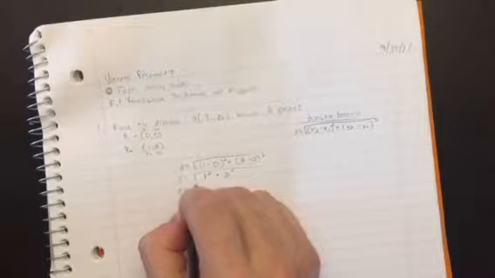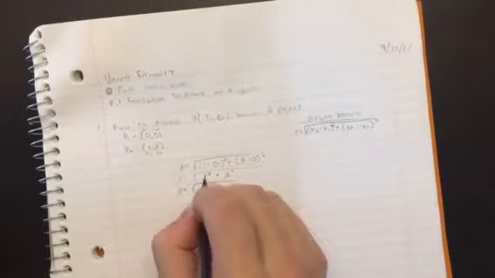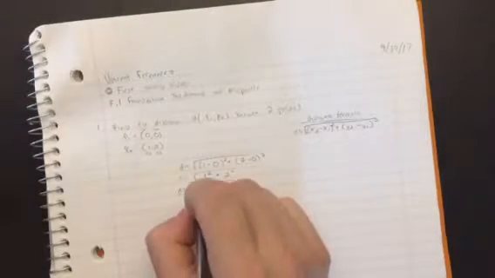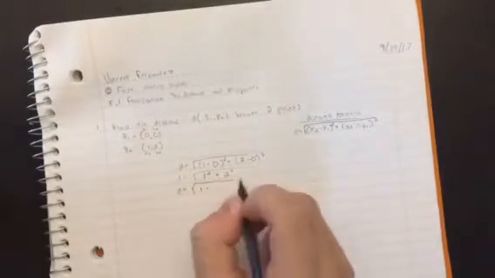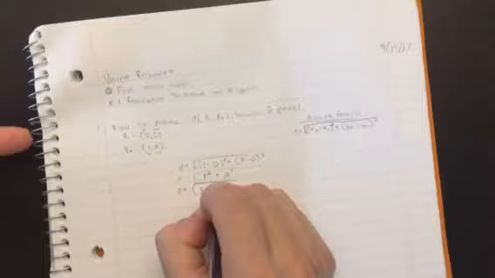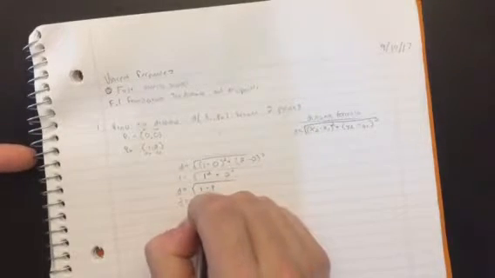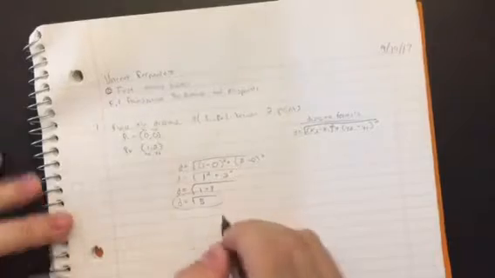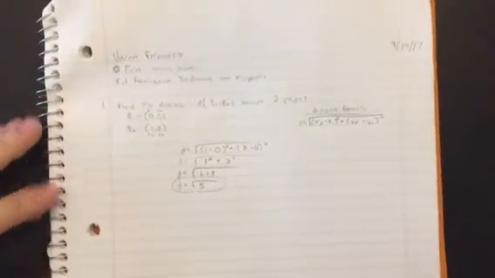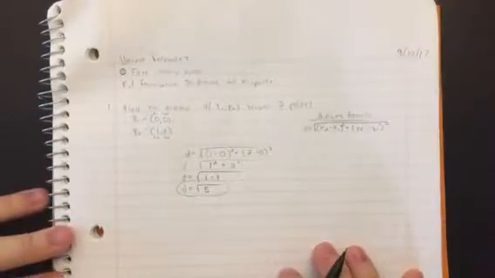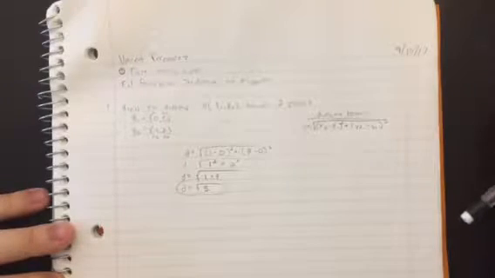Break it down even further. We have 1 times 1, so 1 to the second, which would still be 1. And plus 2 times 2, which would be 4. Break it down one more time. We're left with, distance is square root of 5. I know it's a really simple one, but it starts us off and it shows that I have a grasp of what we're doing here.